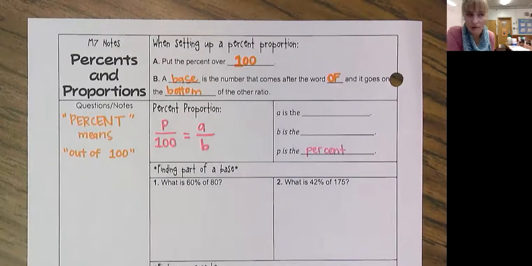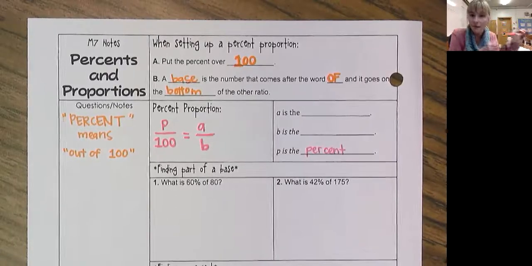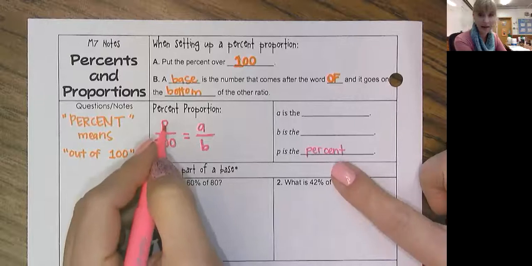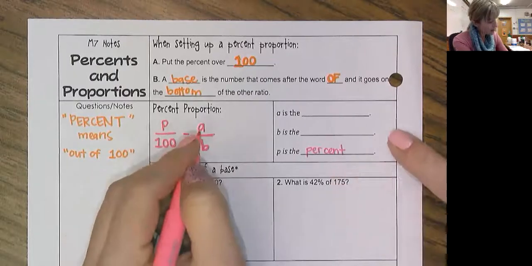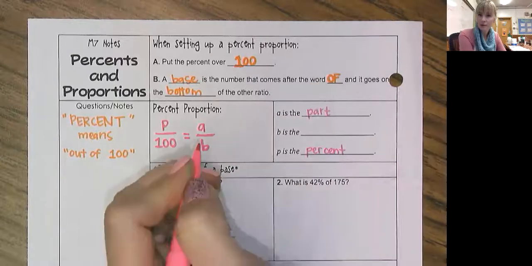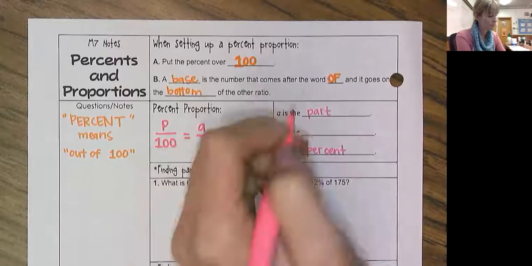Just kind of whisper that to yourself real quick. P over 100 equals A over B. Go ahead. P over 100 equals A over B. Say that to yourself over and over again because that's a setup that you need to get memorized. P over 100 equals A over B. Well, what are the rest of these things? Okay, we know P is the percent. A is what we call the part. Yes, I know that also starts with P, but we already have a P for percent, and that's an important one, so we need a different letter.